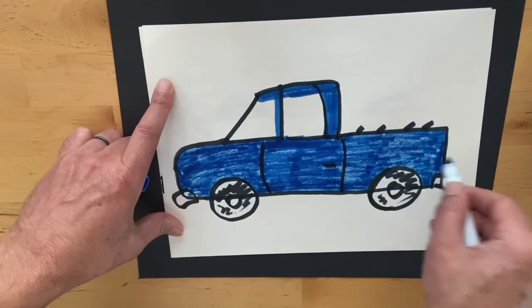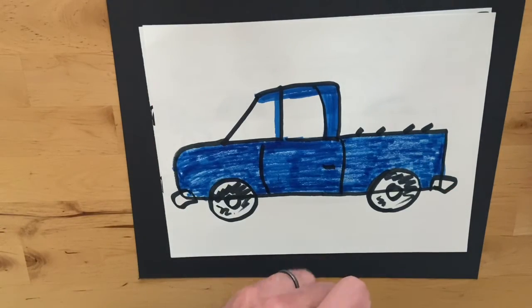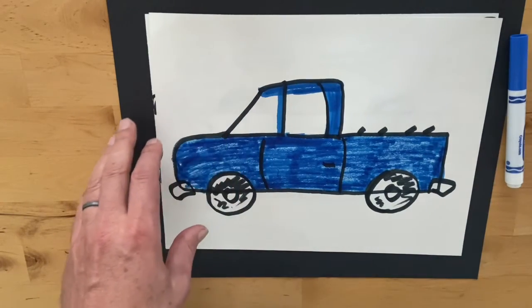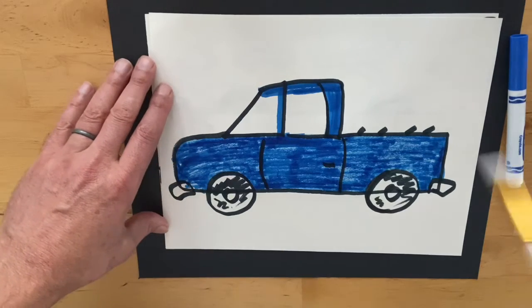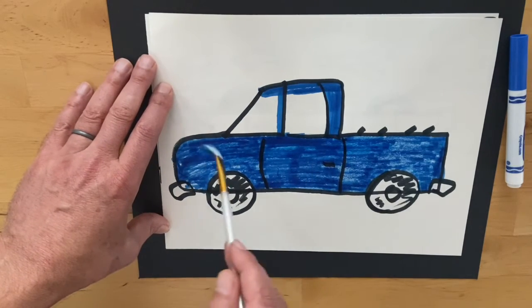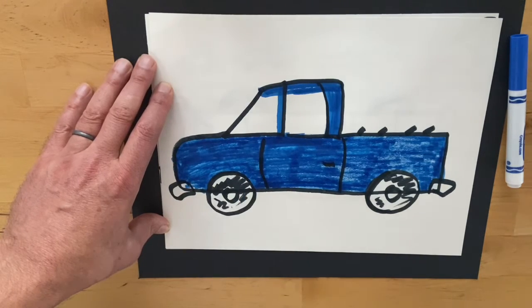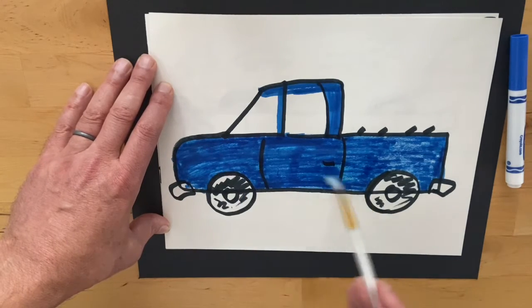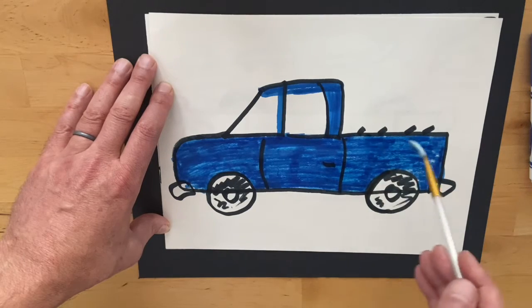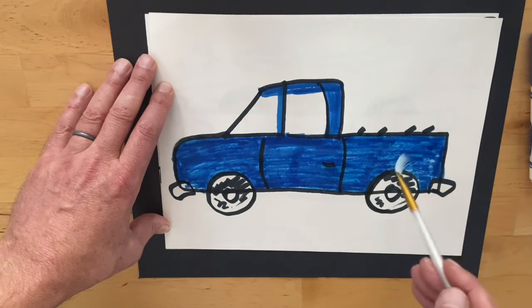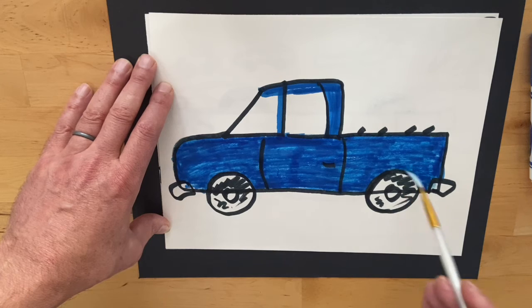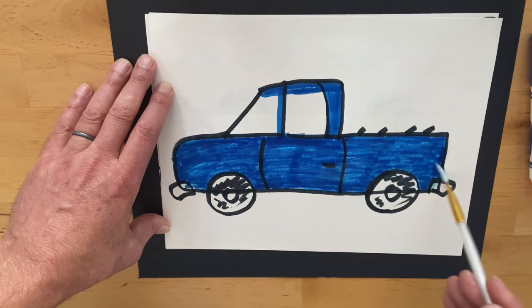That took quite a while, but I think I'll go ahead and use a brush and water and blend the color, because it makes it all kind of the same and I won't have pockets of white showing through my truck. I want my truck to be all one color. Pretty much it smooths it out. So I'm just taking a little more time to fill that in.